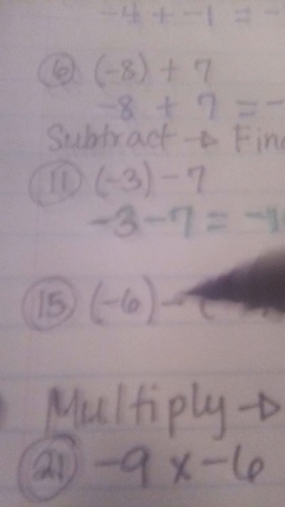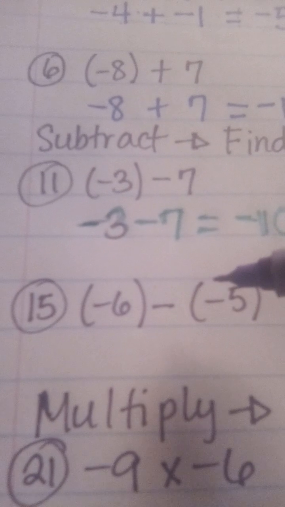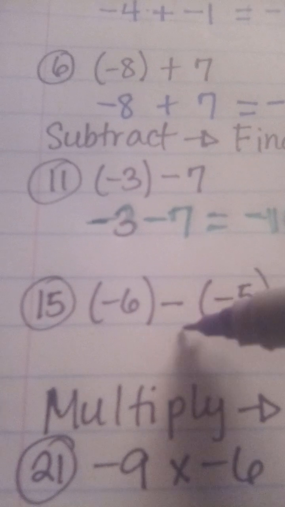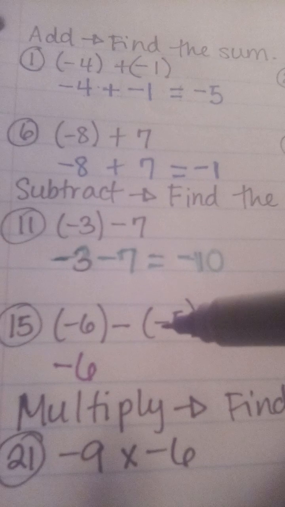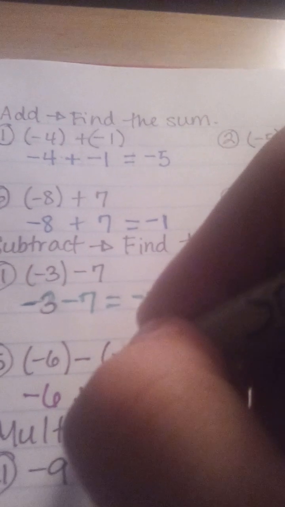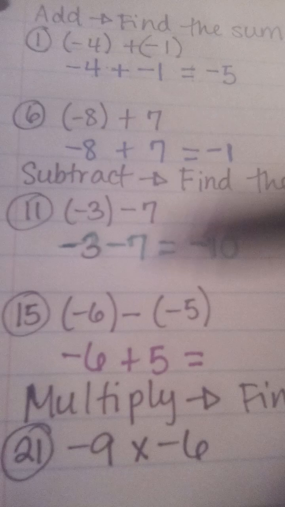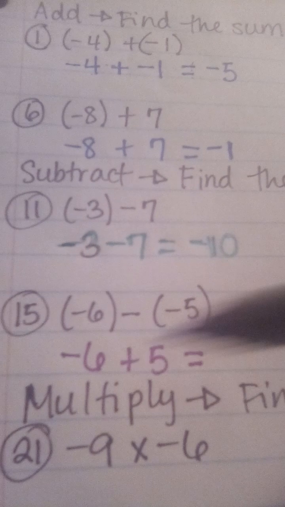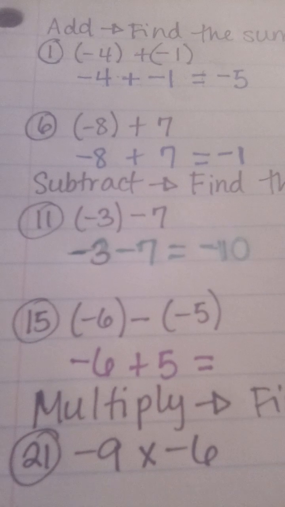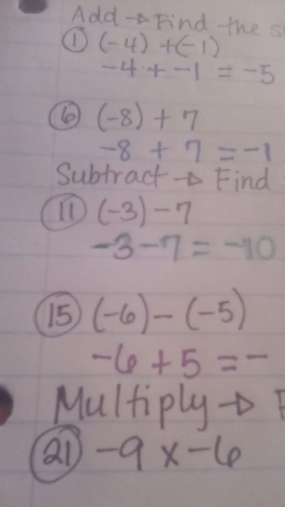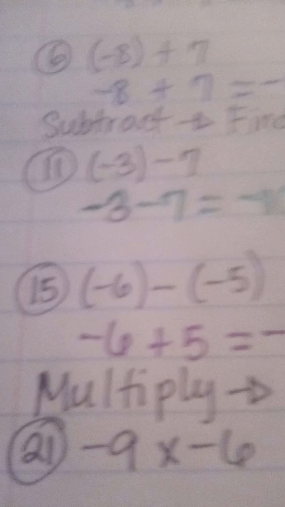All right. Now this is a little bit different. Number 15, we have a -6 minus a -5. Of course, we're going to bring down the -6 to the front. And this would change to a +5, right? We add 5. However, is the answer going to be a negative or a positive number? A negative, right? Which number? Number 11 or number 1? 11 or 1? What's your take?